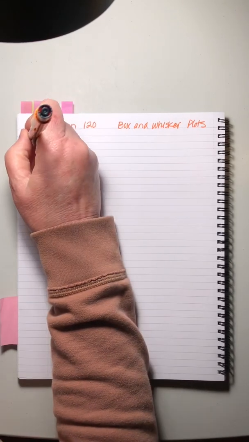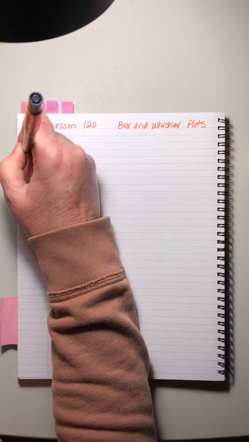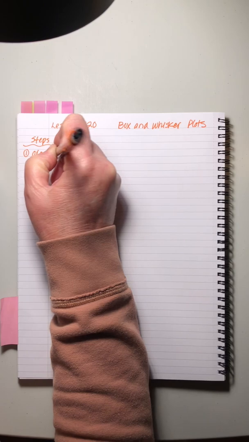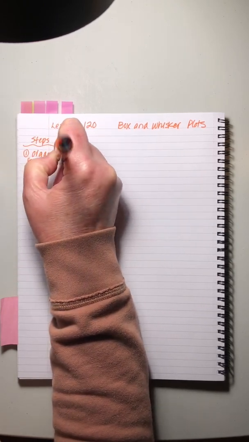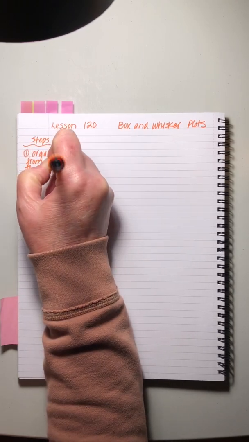I'm going to write steps right here. So step 1, organize from least to greatest. If we were together, we would work on that together.